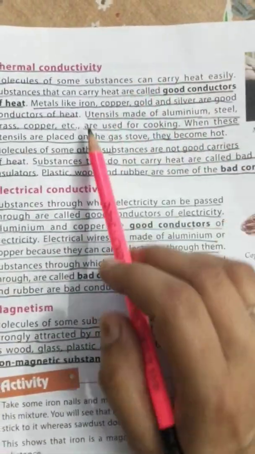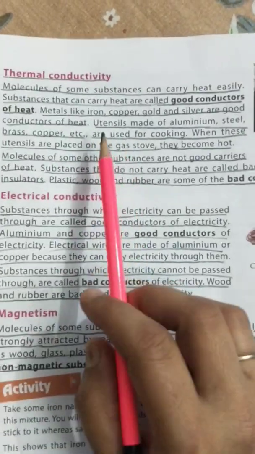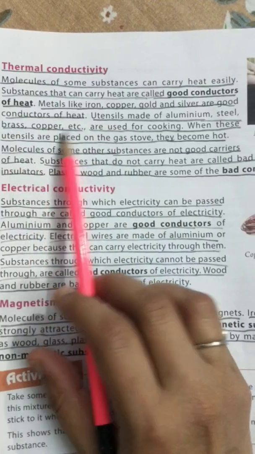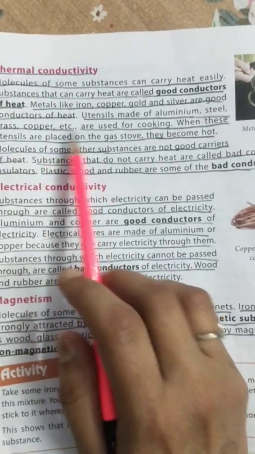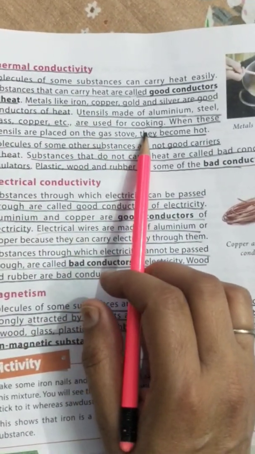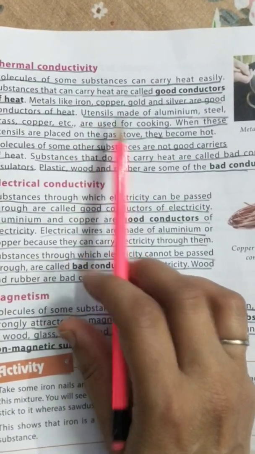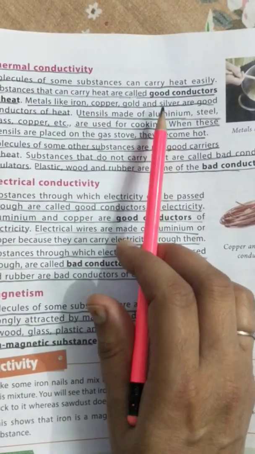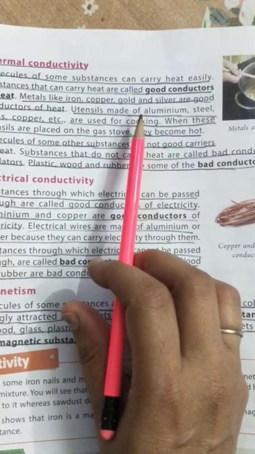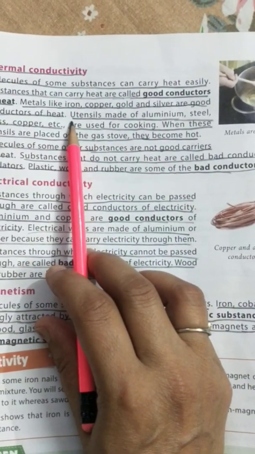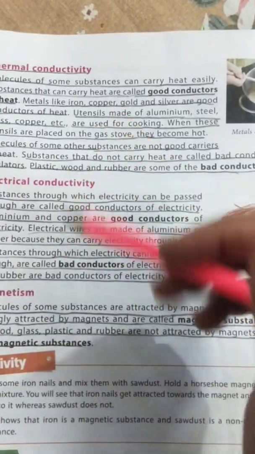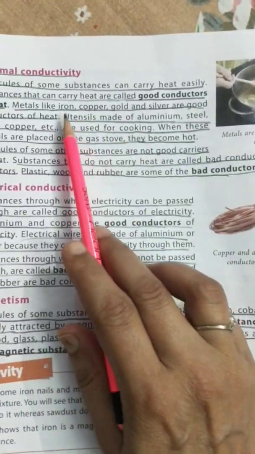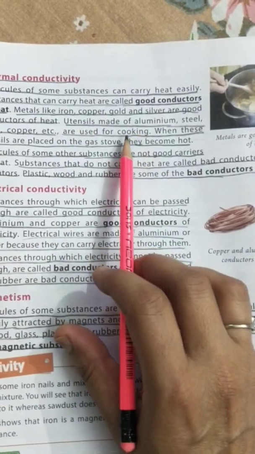Now see here, you might have seen that utensils are made up of aluminium, steel, brass, or some other kind of metal, and they are used for cooking. Why? So that when we cook something in the utensil and provide heat, that heat will be absorbed by the utensil and the food can be cooked easily.